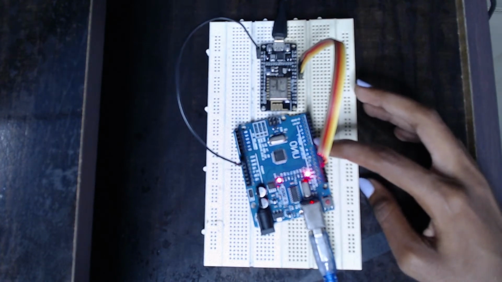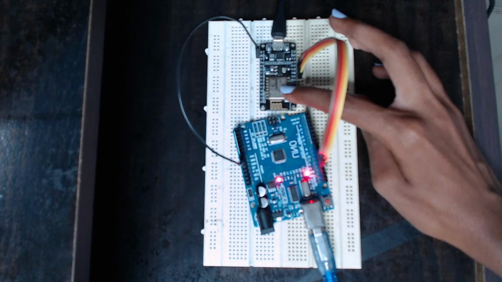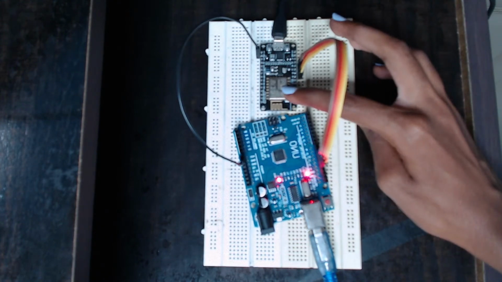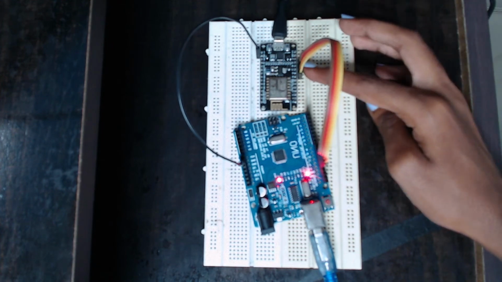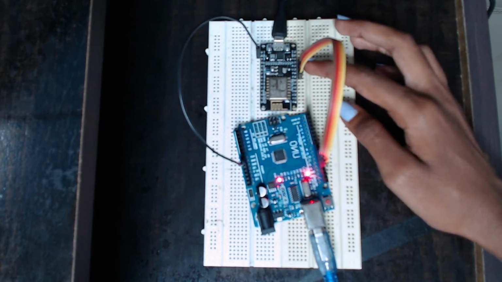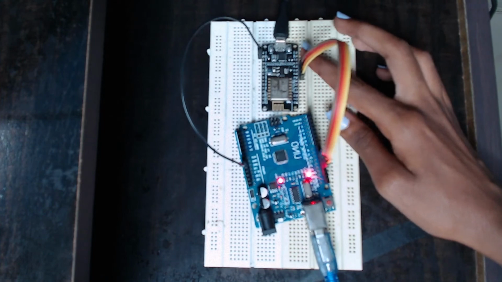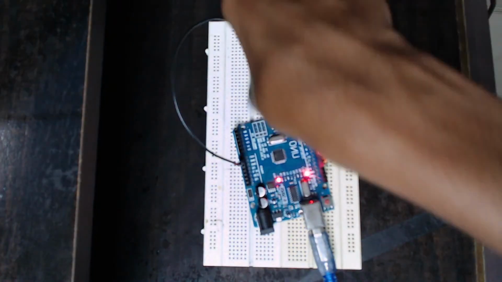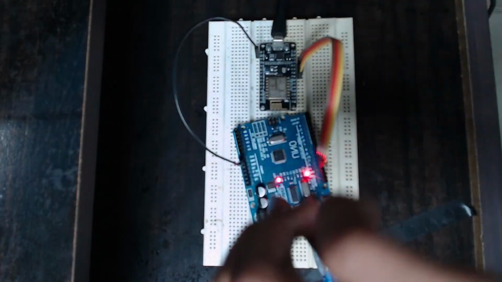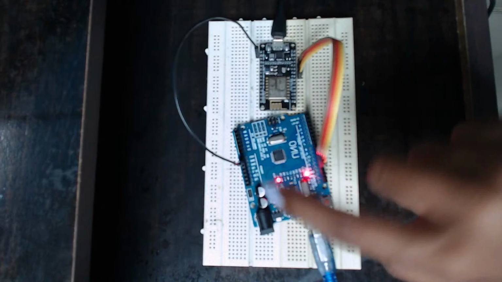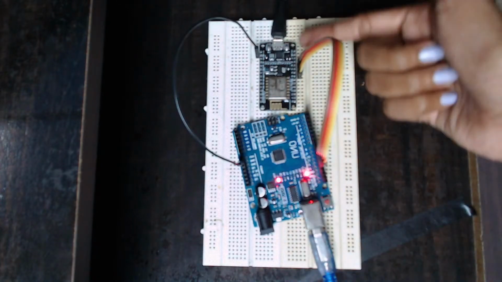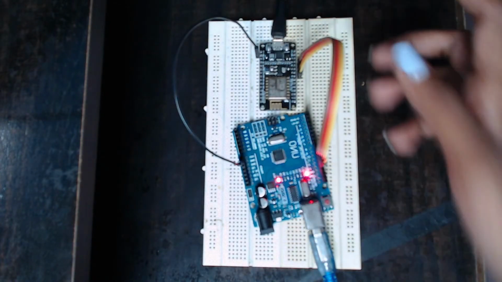If you are using ESP8266, here your clock pin is D5, MISO pin is D6, MOSI pin is D7 and chip select pin is D8. You have to connect the ground to ground, common from this controller to this, and connect the clock to the clock, MOSI to MOSI, MISO to MISO and chip select to chip select. This is what your connections look like.